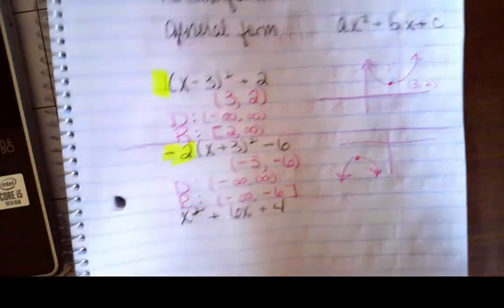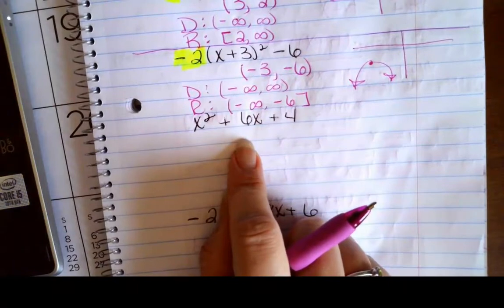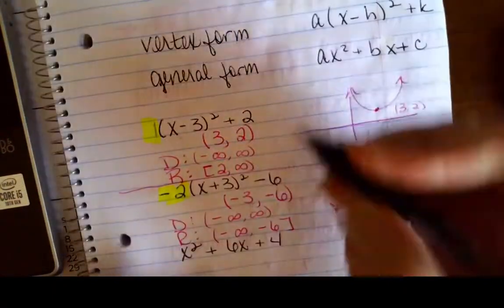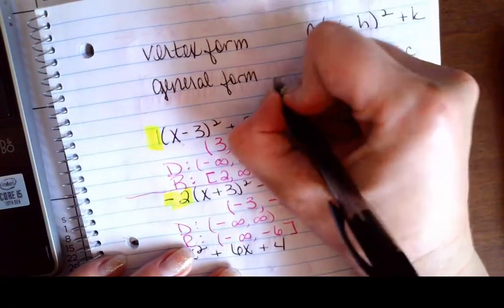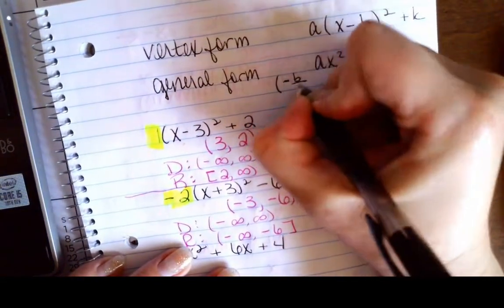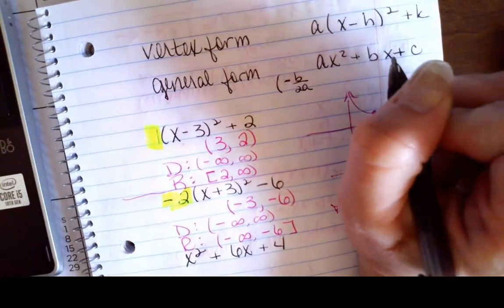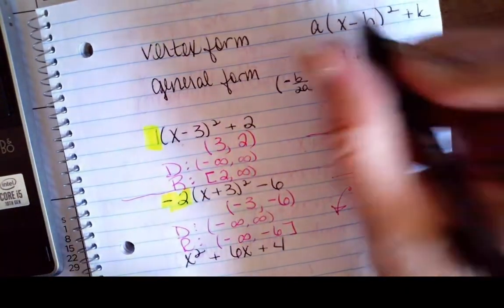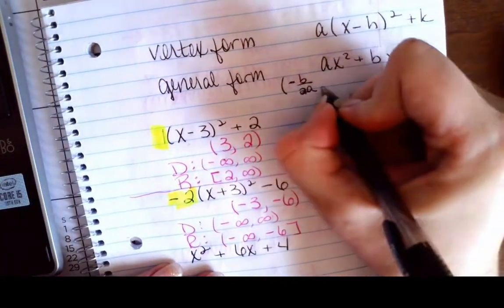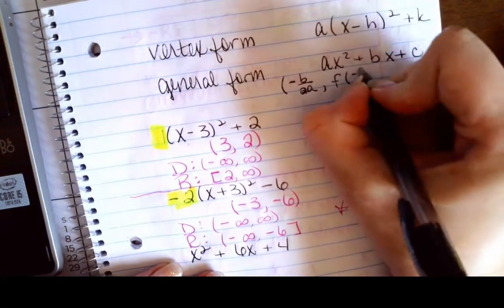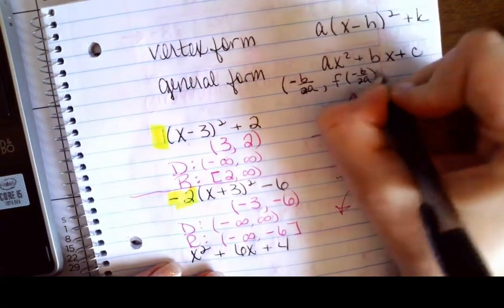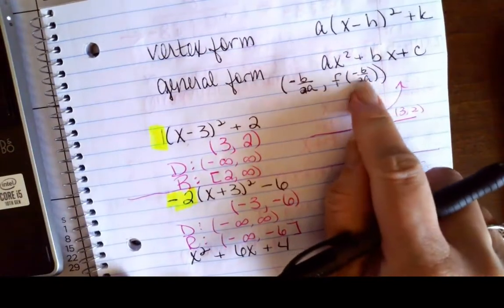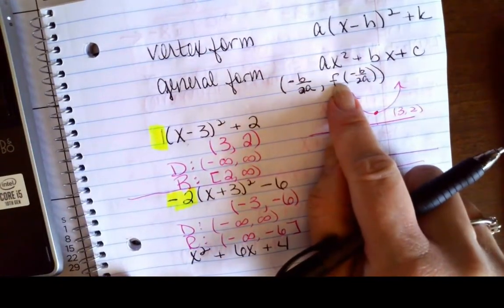This one is in general form, so we have a different formula to use for the vertex. For our vertex in general form, we're going to use -b over 2a, and that should look familiar to you because it's part of the quadratic formula. Once we find that value, we're going to put it back into the function. So take that value and put it back into your function to find out what your y coordinate is.